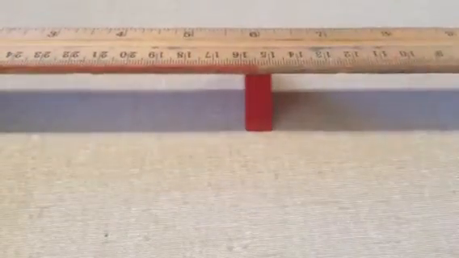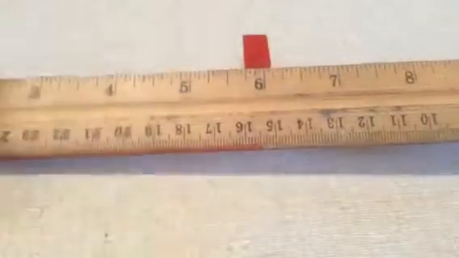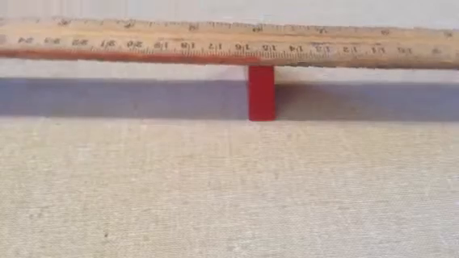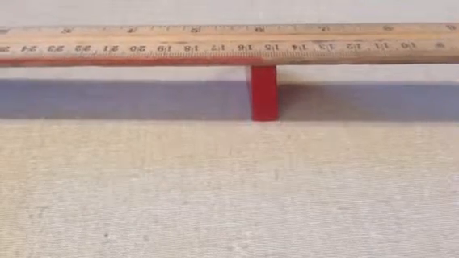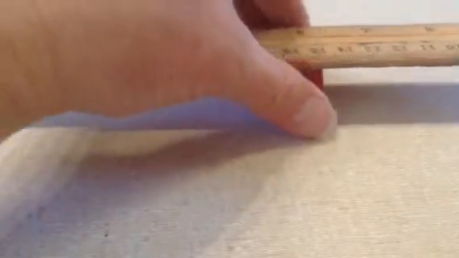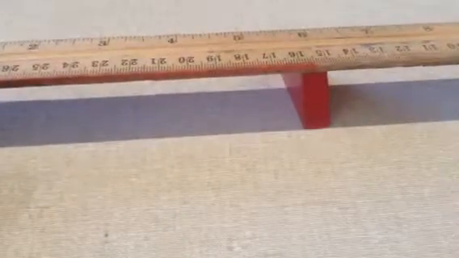And I want to make this look like a balance scale. I'm going to use the midpoint of the ruler, which is the 6-inch mark, and make sure it balances on there. So you might have to adjust it a little bit, make it 6 1/4 or 5 3/4, just make sure it's balancing approximately at the 6. If not, get a different ruler. It could be that your ruler has some damage to it. So when balanced, it should look something like this.